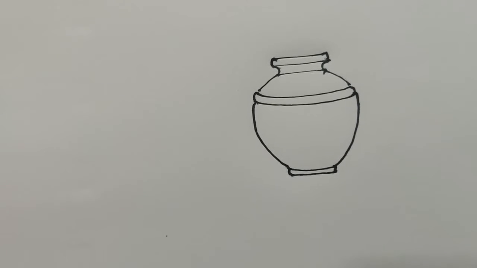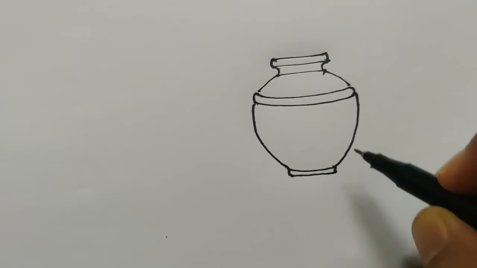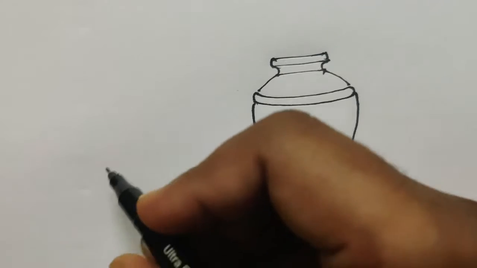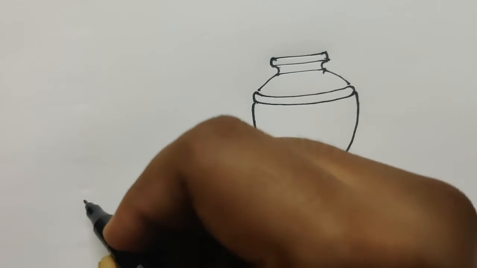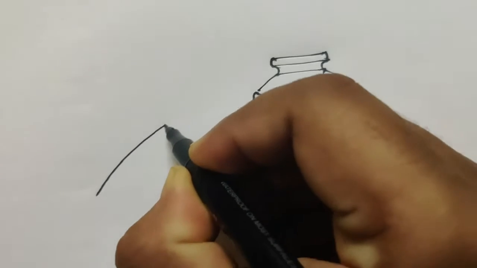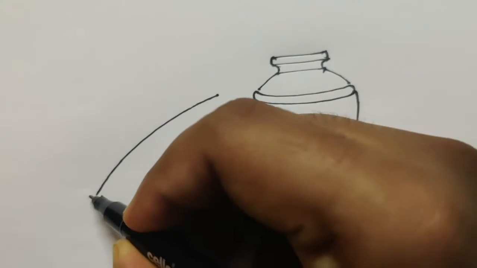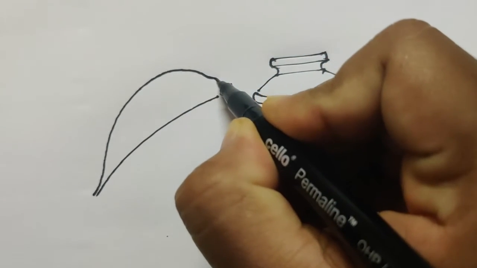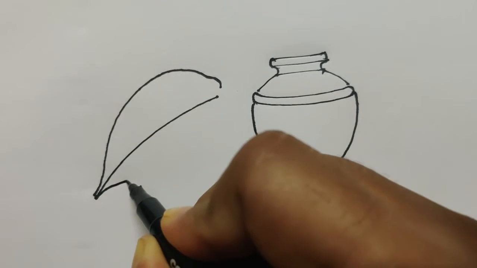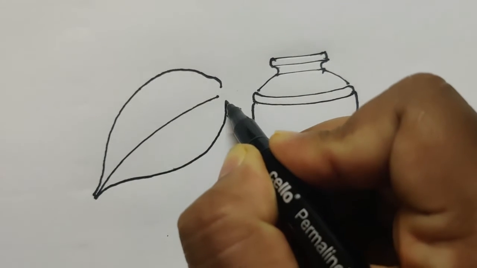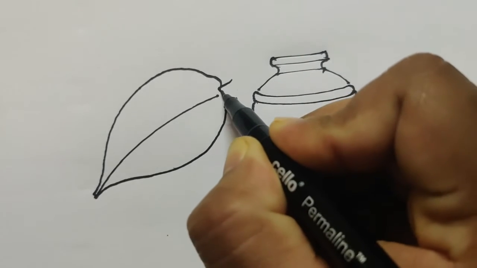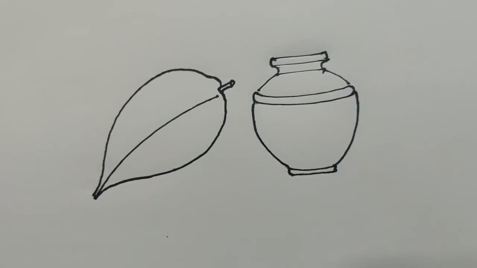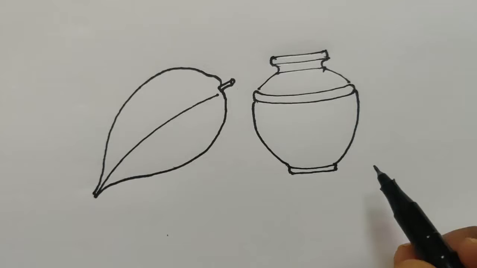Okay, we'll start with each and every object. Suppose we will take one leaf, where we'll draw a leaf. Here we will draw one leaf, any leaf, it may be any leaf. Start it from the center. Each and every leaf will have a different shape. So I am not making any particular tree leaf. I am just making a leaf form like that. Just it. Done.